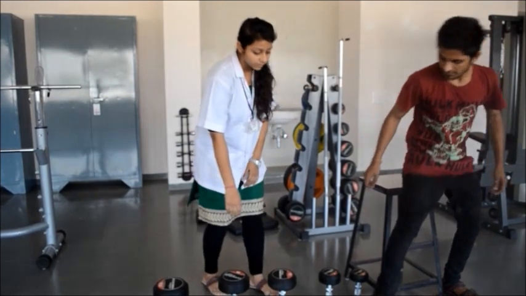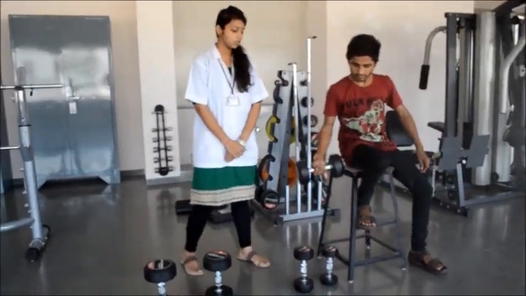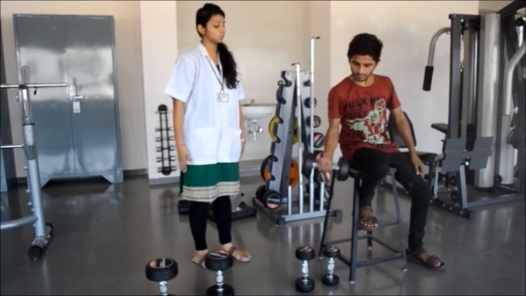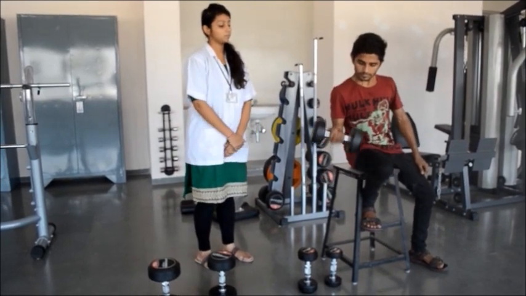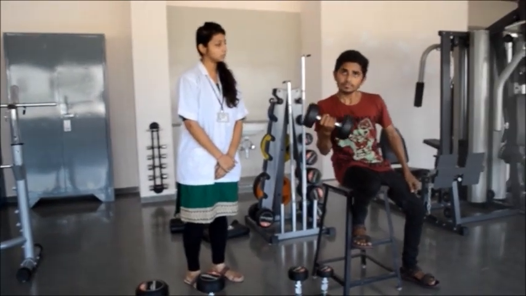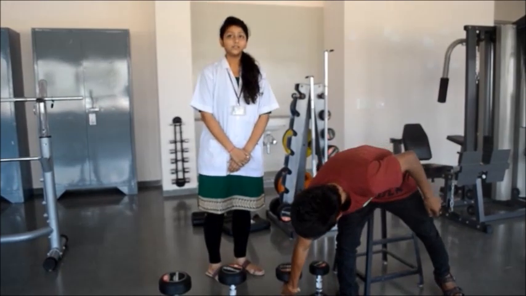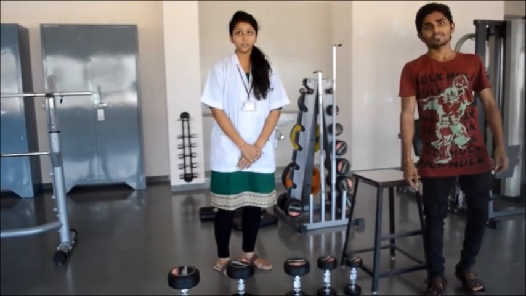We again increase by 7.5 kgs. And this is also not 1 RM for the patient.